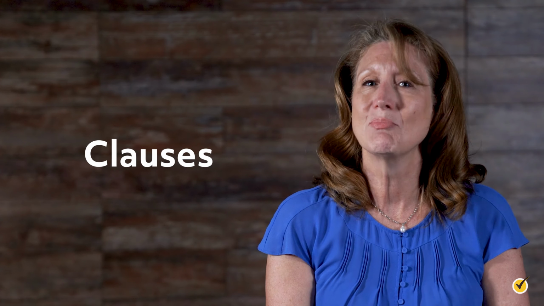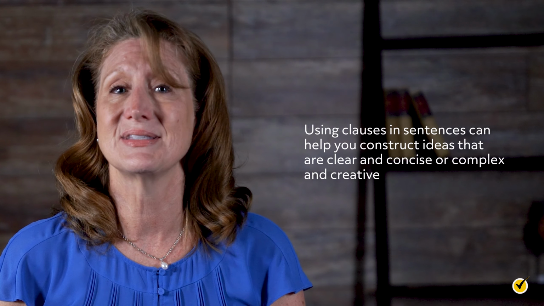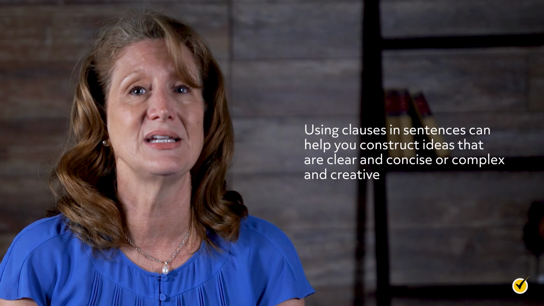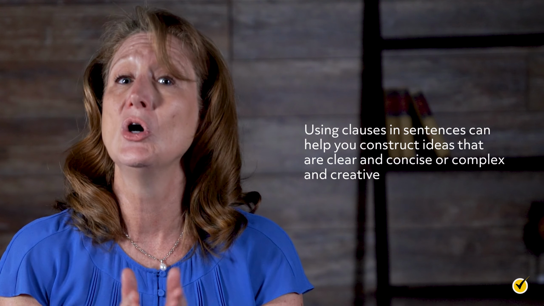When learning grammar or improving your writing skills, it's important to understand all of the different elements that make up a sentence. One of these essential parts is the clause. Using clauses in sentences can help you construct ideas that are clear and concise or complex and creative. Today we're going to discuss the different types of clauses and how best to use them. Let's get started.